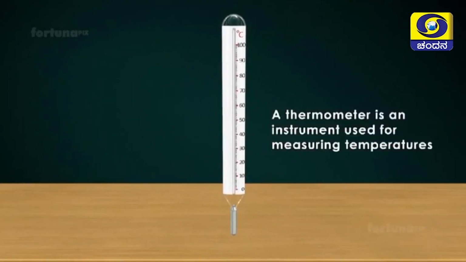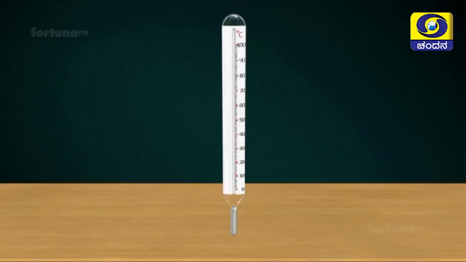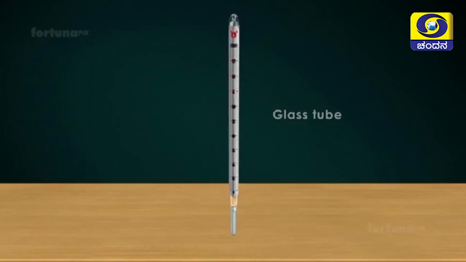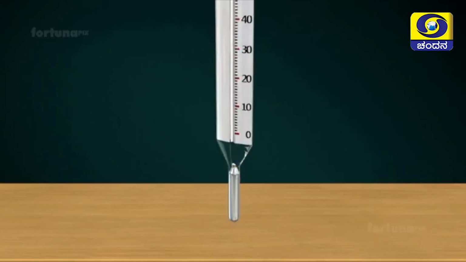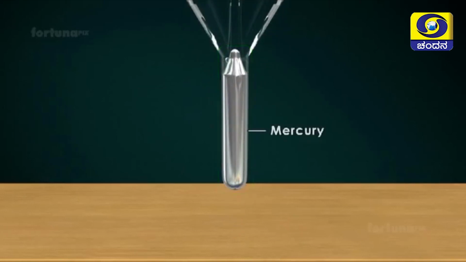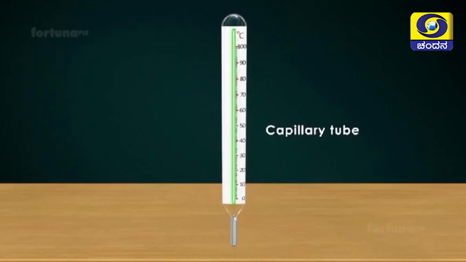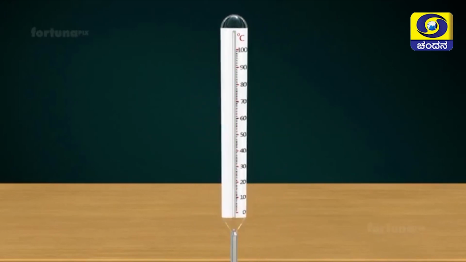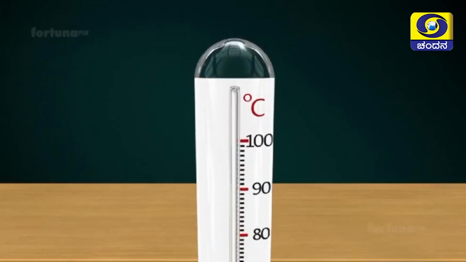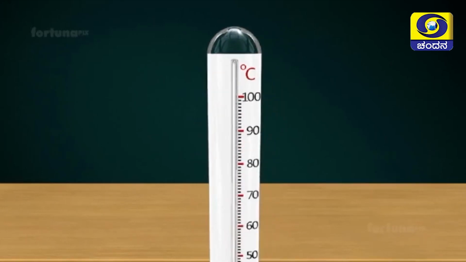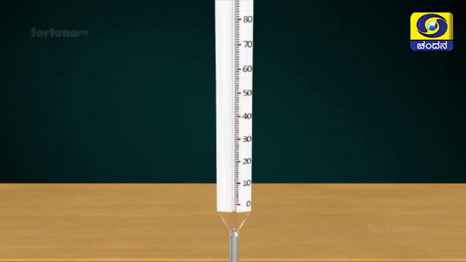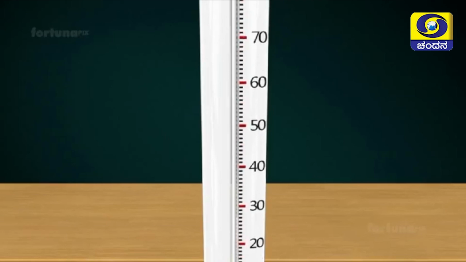A thermometer is an instrument used for measuring temperatures. The thermometer you are probably the most familiar with is the mercury thermometer. The mercury thermometer is a thin glass tube. At one end there is a constriction and a small bulb filled with mercury, a silvery liquid. Running from the bulb to the other end of the thermometer is a very fine capillary tube through which the mercury can flow. The thermometer is completely sealed off to prevent any mercury from escaping. Outside, the glass tube will have a scale marked with divisions to indicate the temperature.